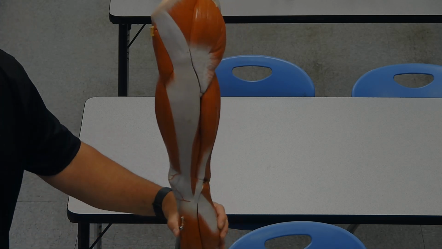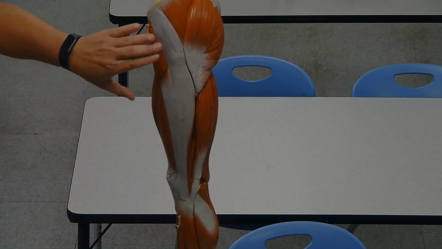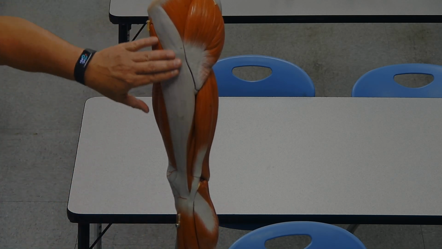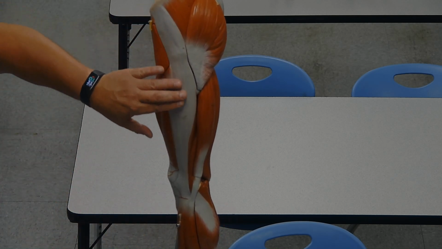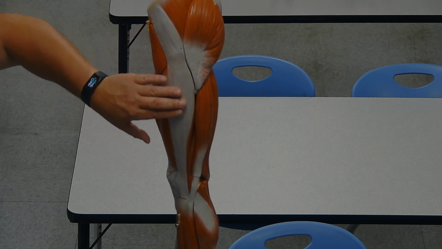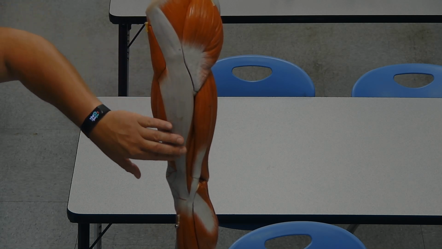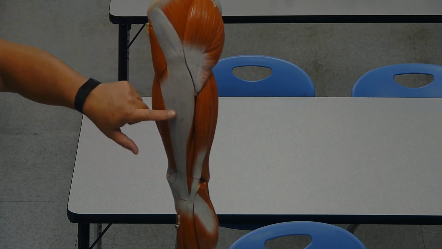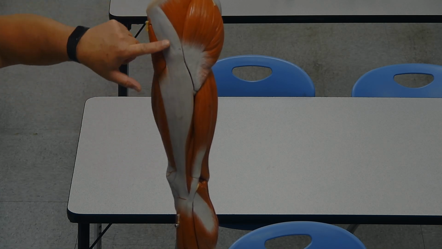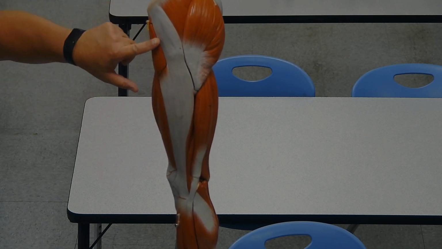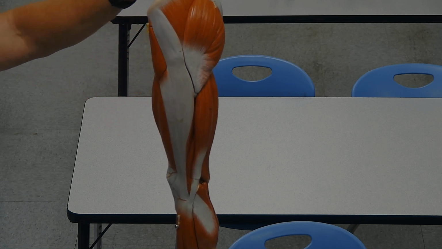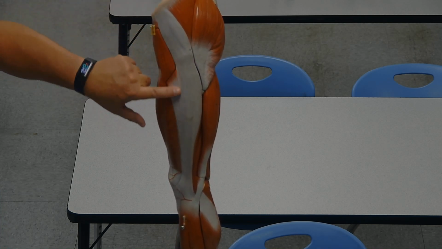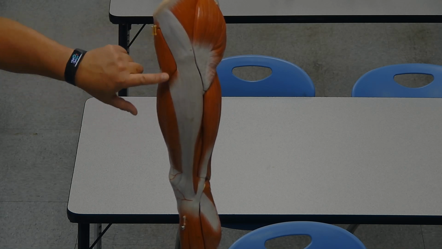Now, on the lateral side, you have your tensor fasciae latae. And what it does, it helps stabilize the hip and knee joints. It also abducts and medially rotates the thigh. But if you just put stabilizes the hip and knee joint, that would be fine. There's the actual muscle right here, but all this connective tissue, the fascia, is associated with it, but there's the muscle.